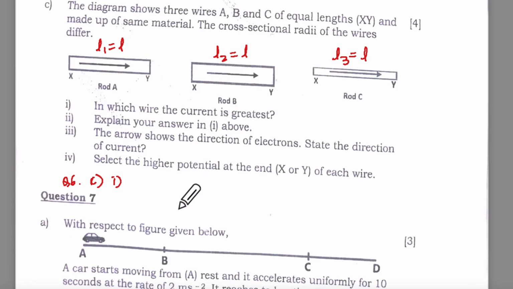In which wire is the current the greatest? So what will you say? Current is greatest. What does that mean? That resistance is least. Understanding? Yes, ma'am.